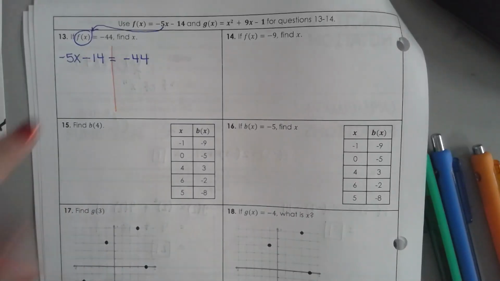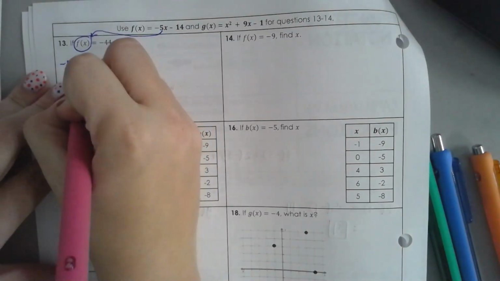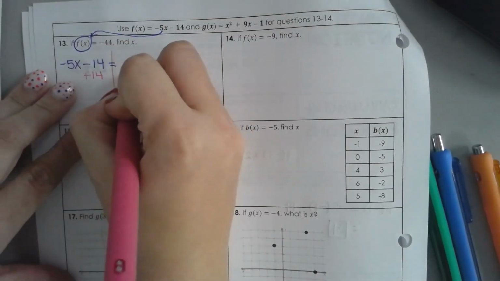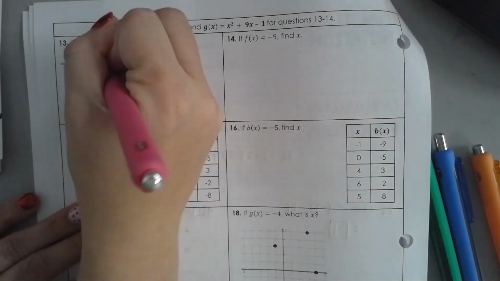All right, so the number that's by itself, we're going to add that to both sides. So your negative 14 and your positive 14 cancel out.